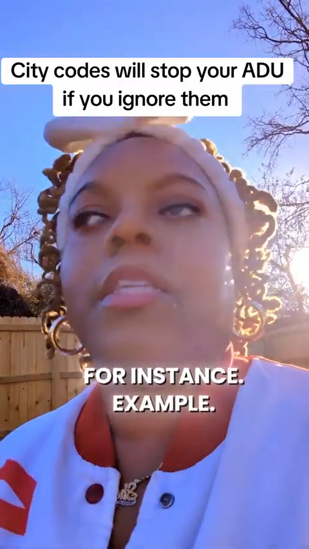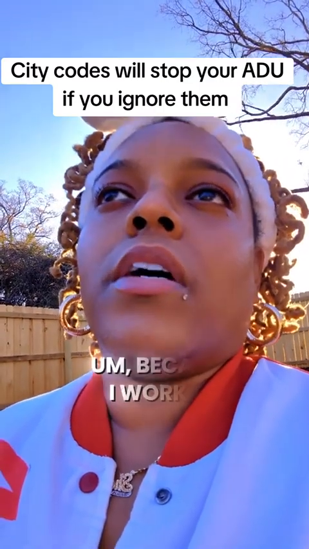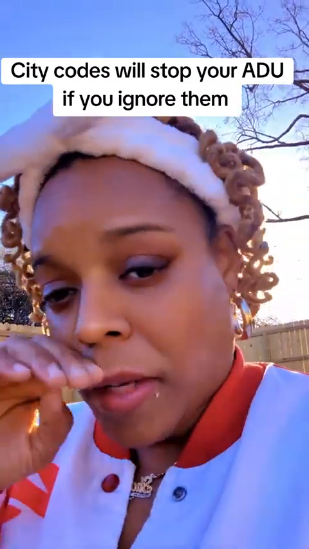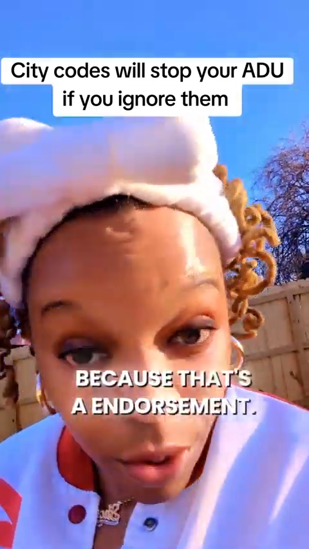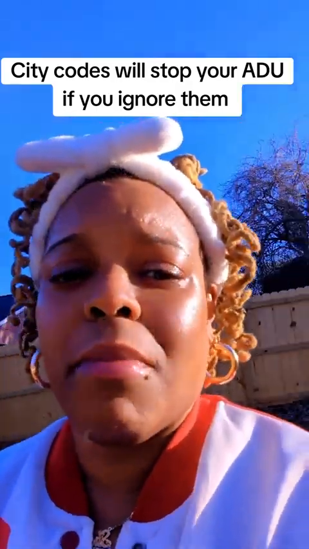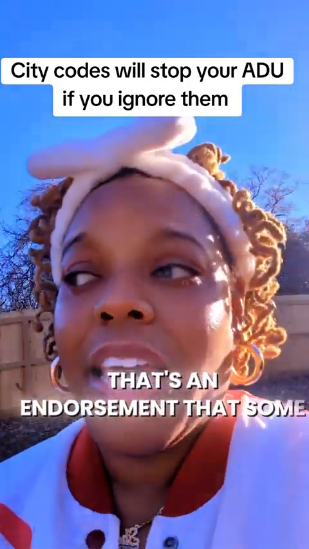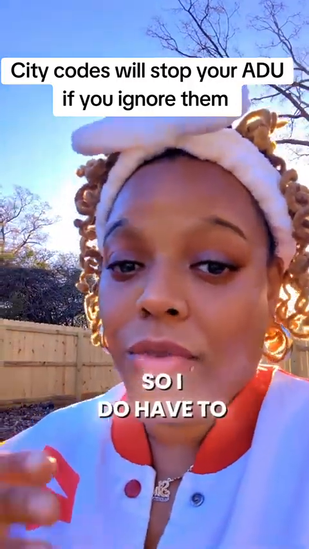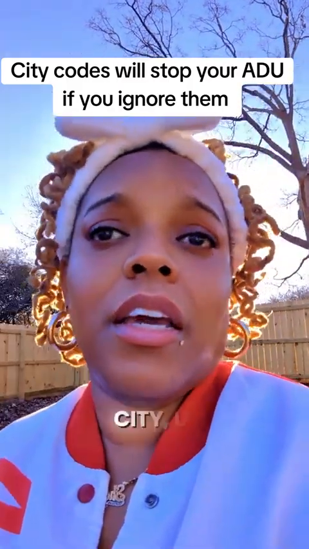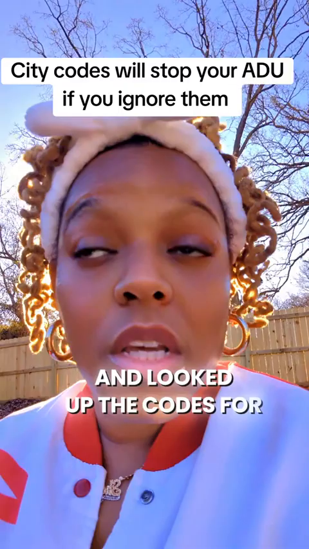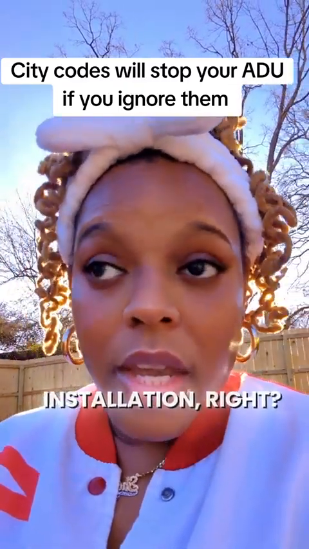For instance, because I work in property insurance, I'm very familiar with building code because that's an endorsement. If you was paying attention in some of my videos, that's an endorsement that some insurers have, so I do have to pay attention to that, right? So I went to my city and looked up the codes for insulation.